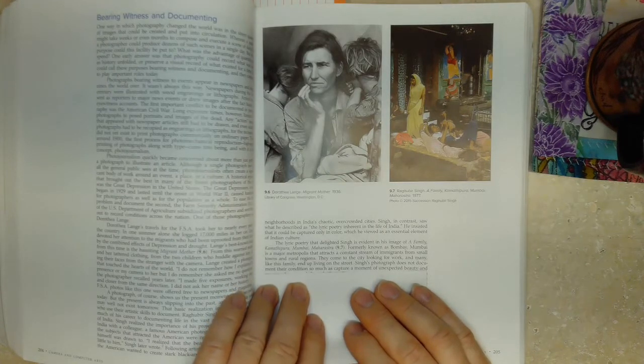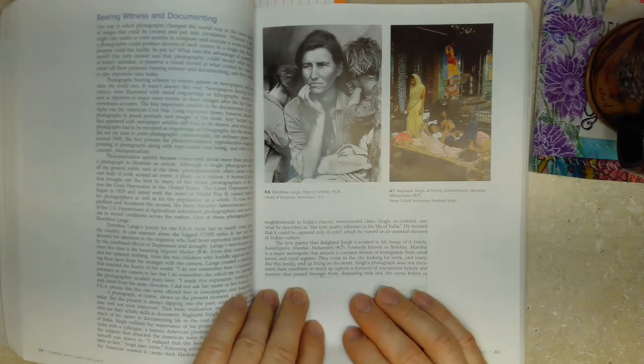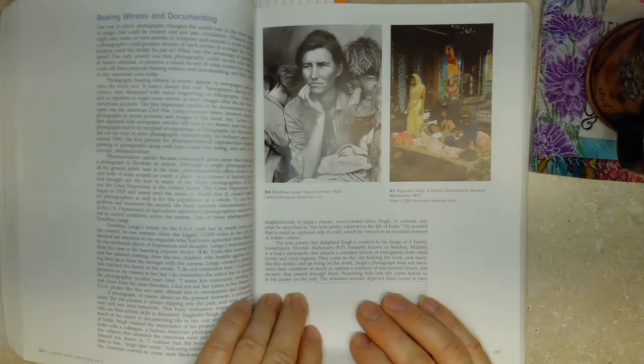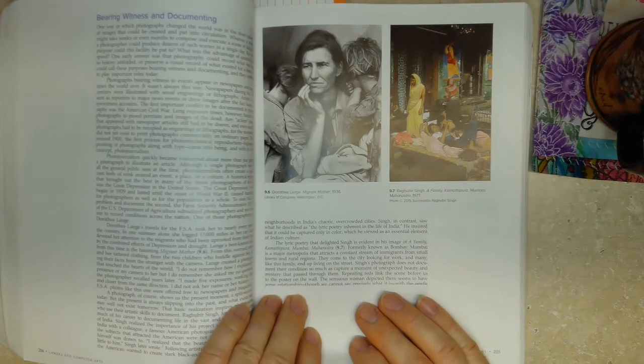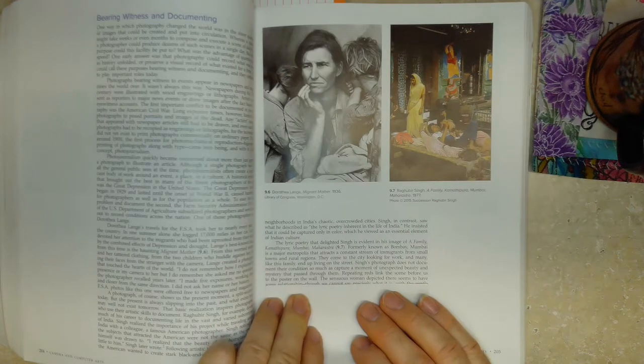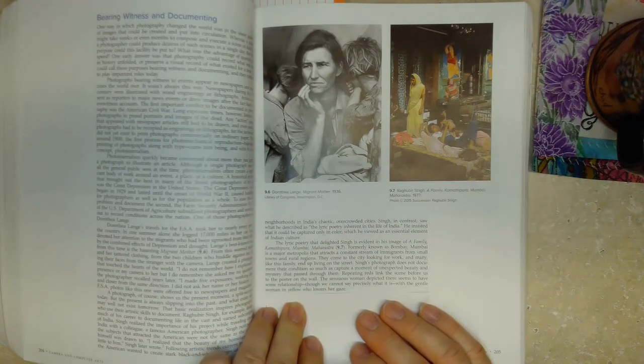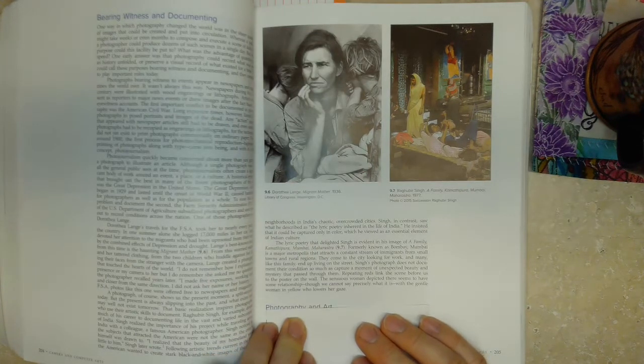Singh's photograph does not document their conditions so much as capture a moment of unexpected beauty and mystery that passed through them. Repeating reds link the scene before us to the poster on the wall. The sensuous woman depicted there seems to have some relationship, though we cannot say precisely what it is, with the gentle woman in yellow who lowers her gaze.